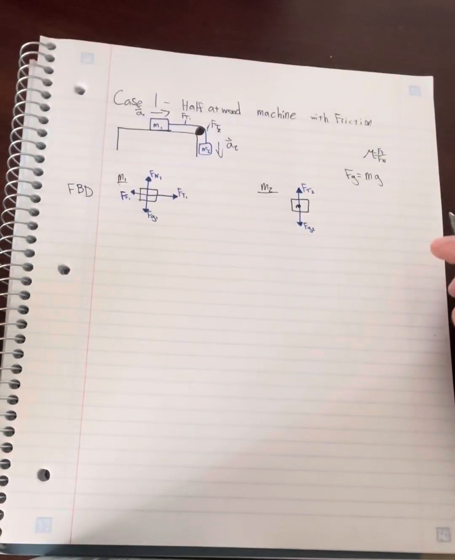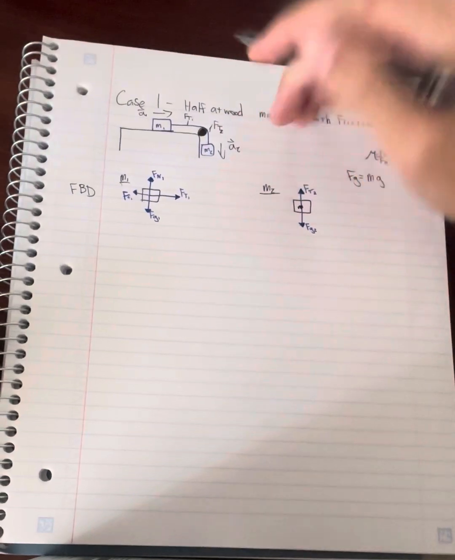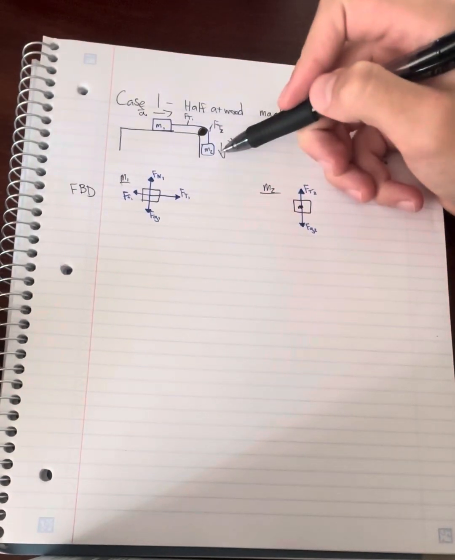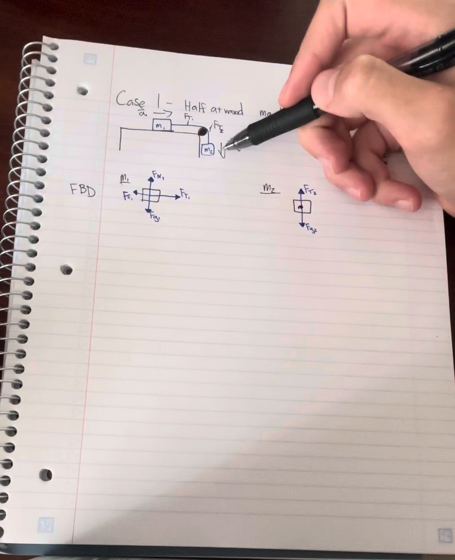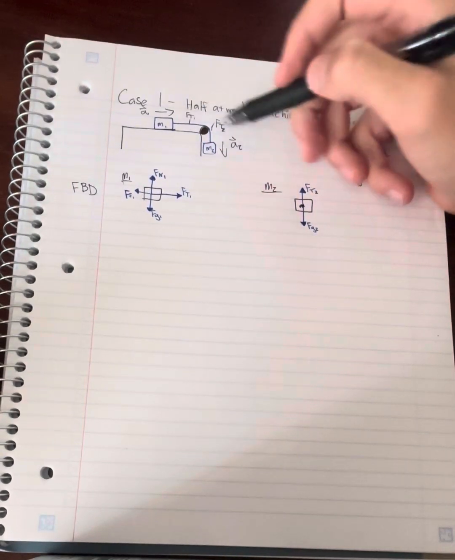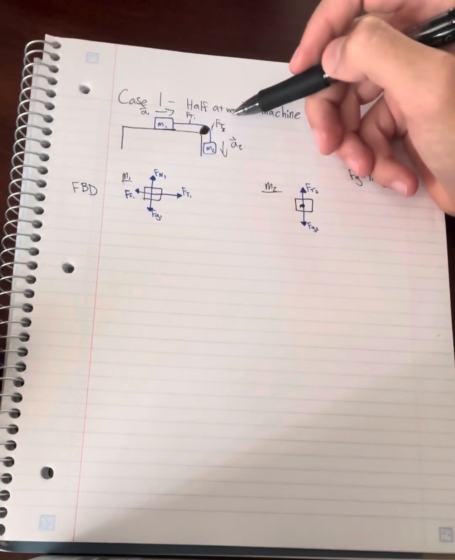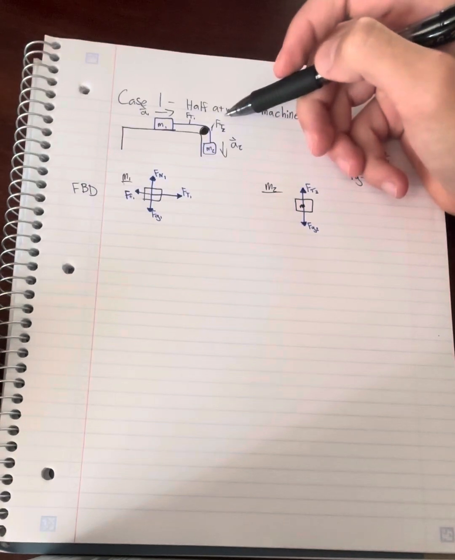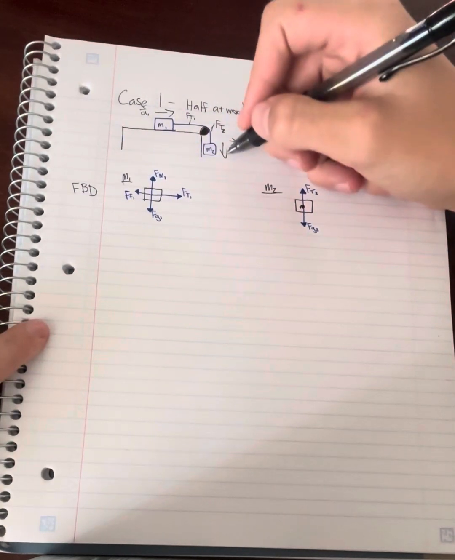Case 1, half-Atwood machine with friction. In the diagram, you can see mass 1 on the table, mass 2 off the table. They're connected with tension, some sort of rope, and mass 1 is moving to the right, mass 2 is moving down.